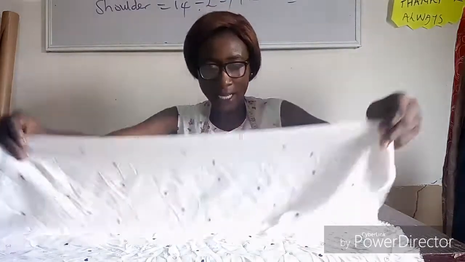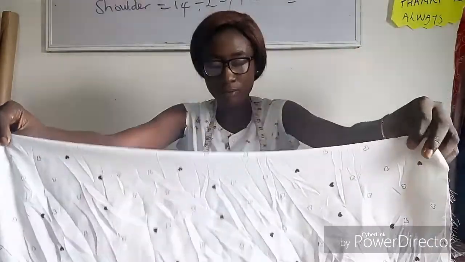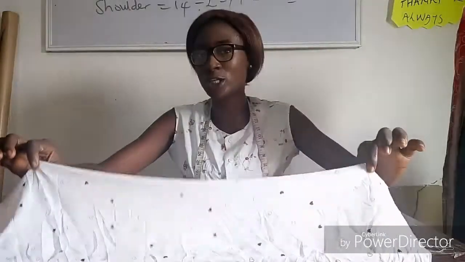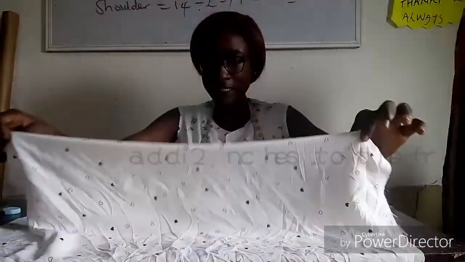Why? Because you're going to have this button. So you're going to keep allowance, let's say about 2 inches for the sewing at the front. So the front is going to be bigger than the back when you're folding your fabric, with about 2 inches or 2.5 inches. Okay, so this is my back panel, and this is my front panel. Rather, this is the front panel. The front panel is going to be bigger. So this is the front panel and this is my back panel.